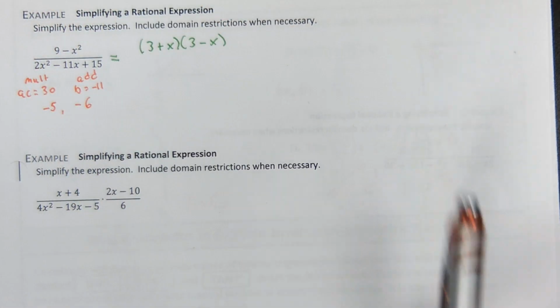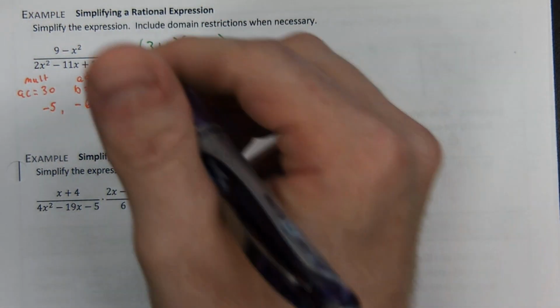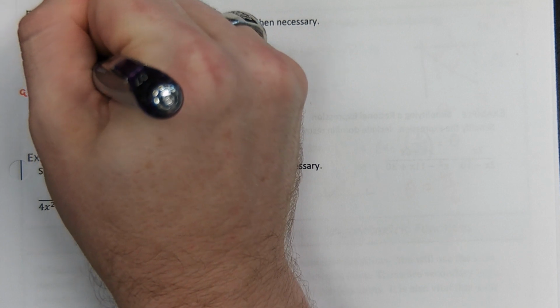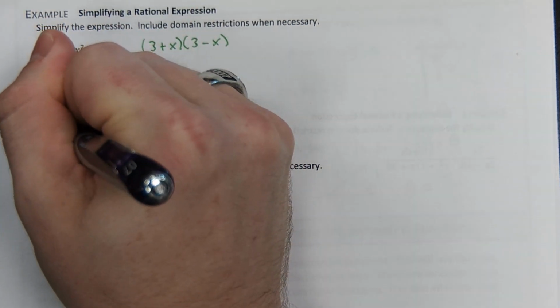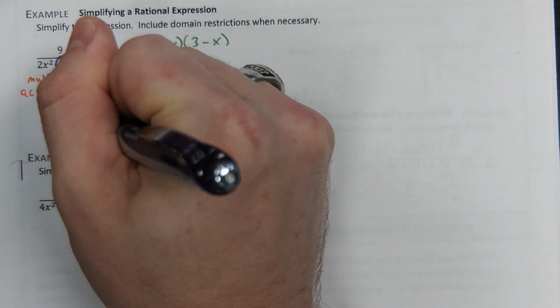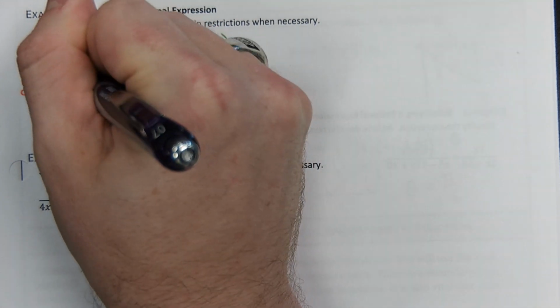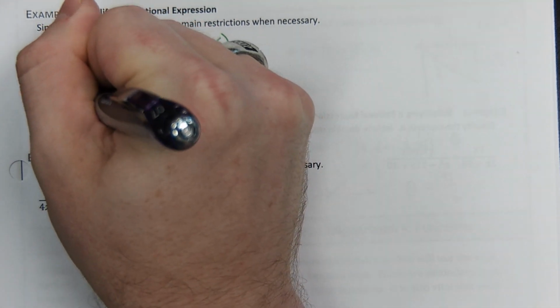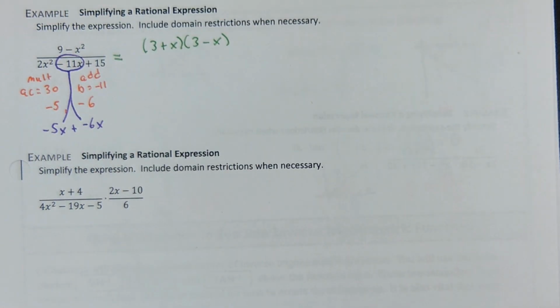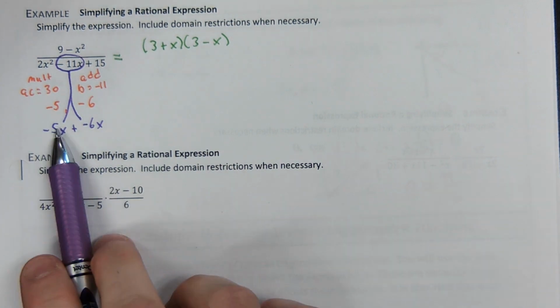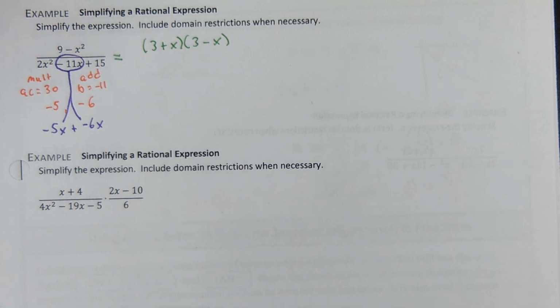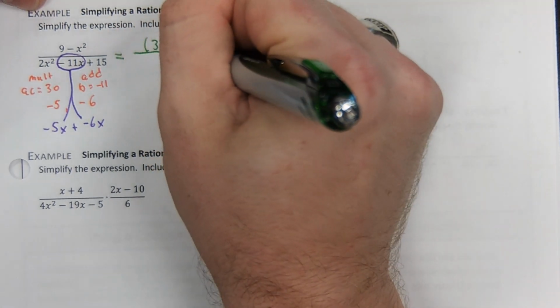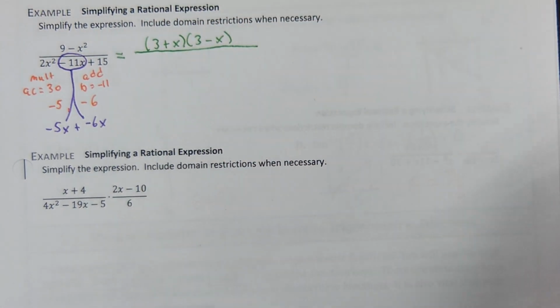What you're going to do is you're going to take your negative 11x and you're going to write it as a negative 5x plus a negative 6x. Or you could just say negative 5x minus 6x. It doesn't matter how you say it. But you're going to split that middle term into these two things. And I won't show that again because we did it earlier in the year.